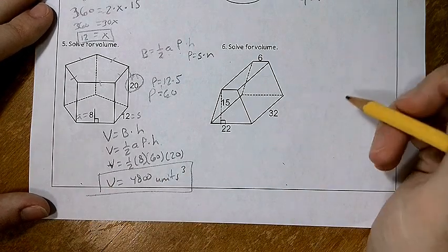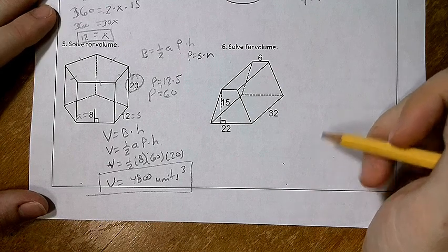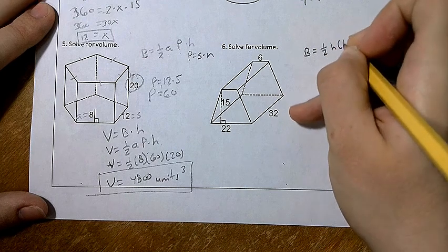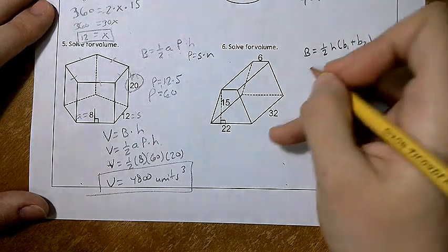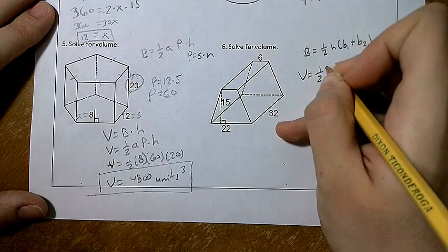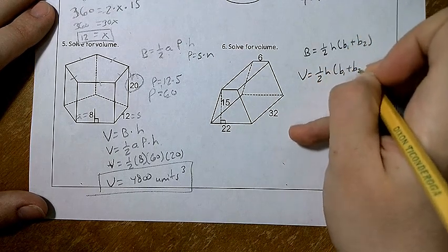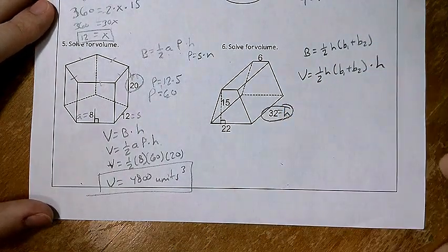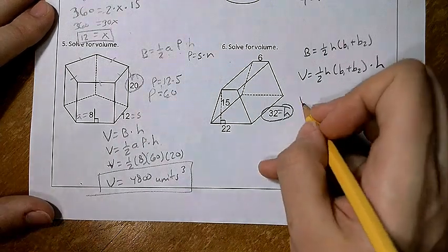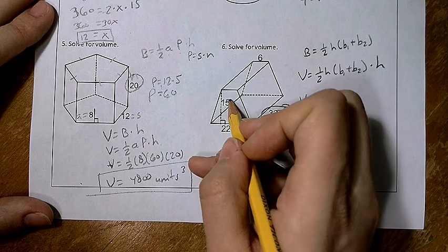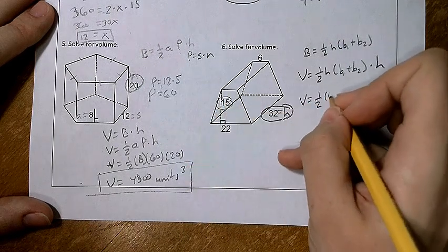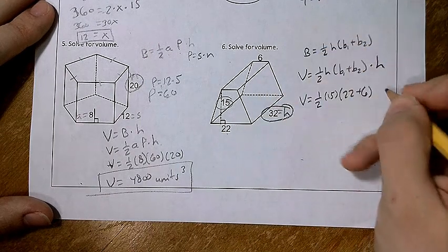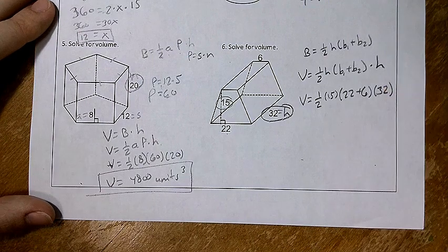All right, our next one right here is a trapezoidal prism. Trapezoids have an area of 1/2 H times B1 plus B2. So our volume will be 1/2 H times B1 plus B2, times H. This 32 right here is the height of our prism, excuse me. So we have 1/2, the height of our trapezoid is 15. Our first base is 22. Our second base is 6. And then we plug in our 32 for that height overall.